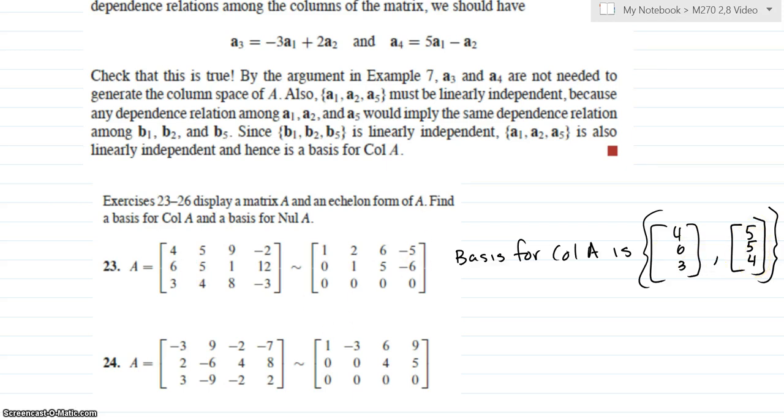For number 24, this is a 1 with zeros. x2 is free, the second column. Here's a 4, but it could change to a 1. So the two pivots are x1 and x3.